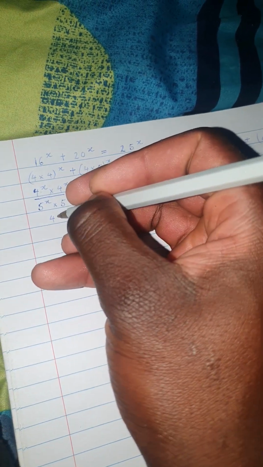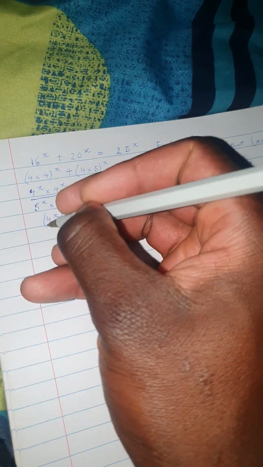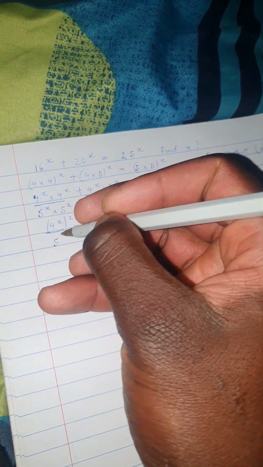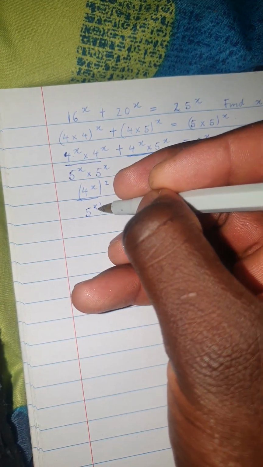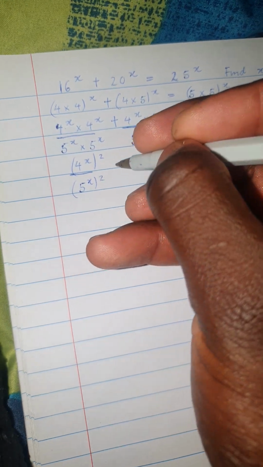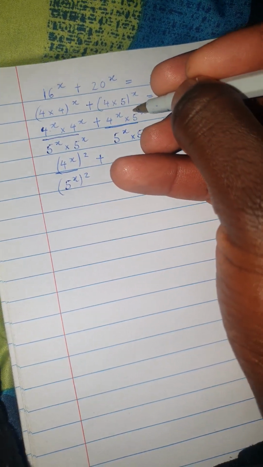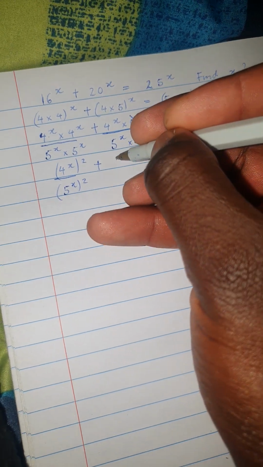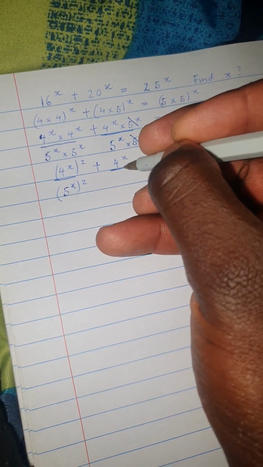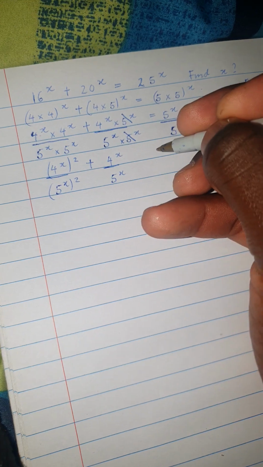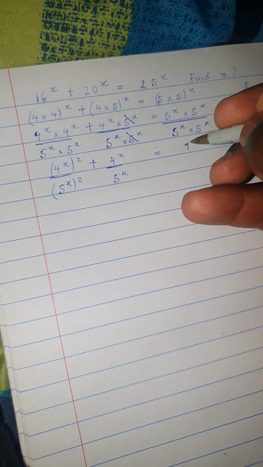Now this is the same as 4 raised to the x squared over 5 raised to the x squared, plus this one cancels with this one, 4 raised to the x over 5 raised to the x. This will be 1.